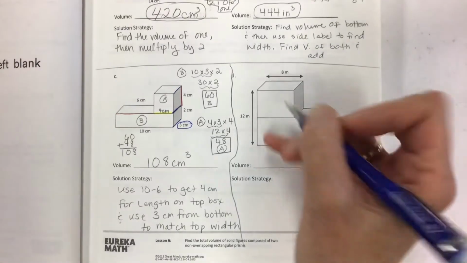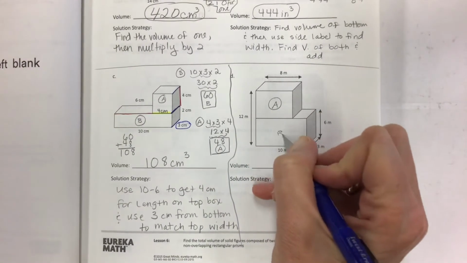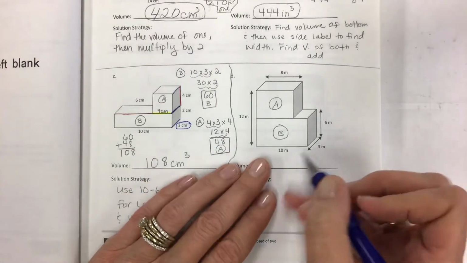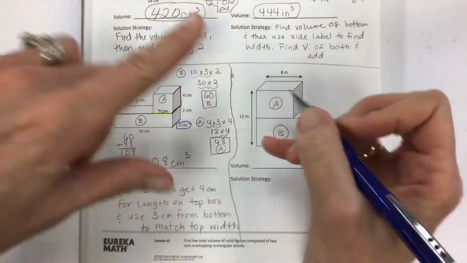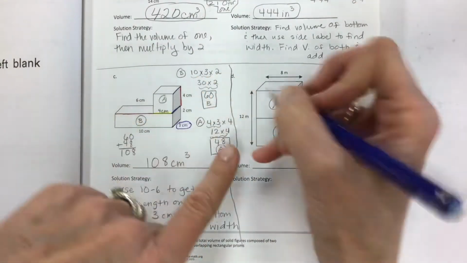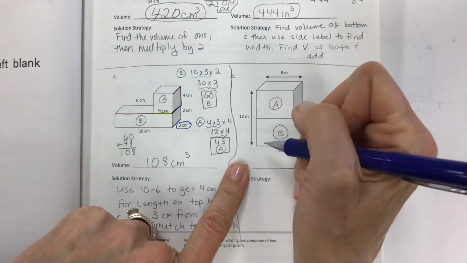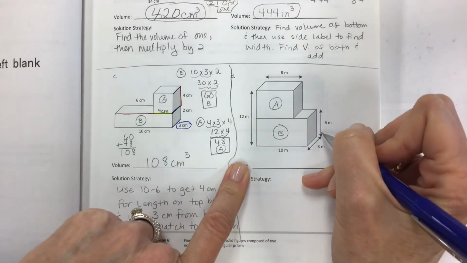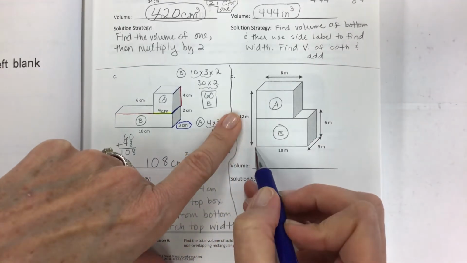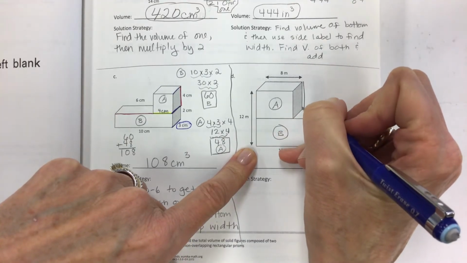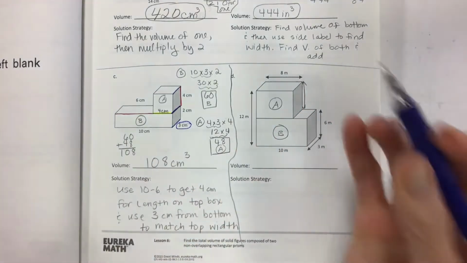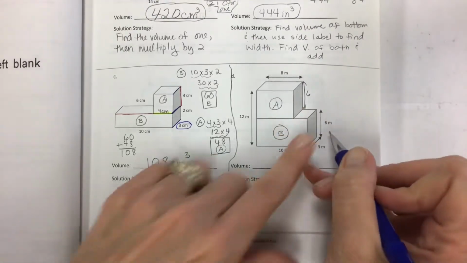Blaze onward. All right, A, B. We have length, we have width, we have height, we have length, we have some height here. So if this whole thing is 12 and this one is 12, then this here has to be the other half of that.